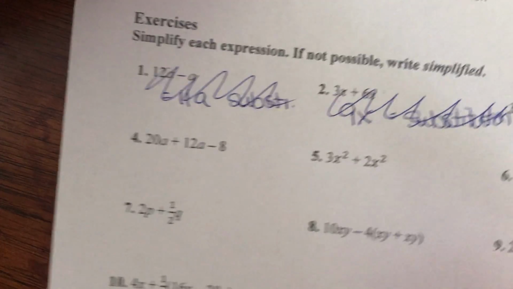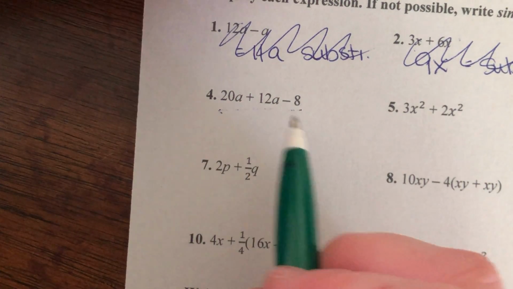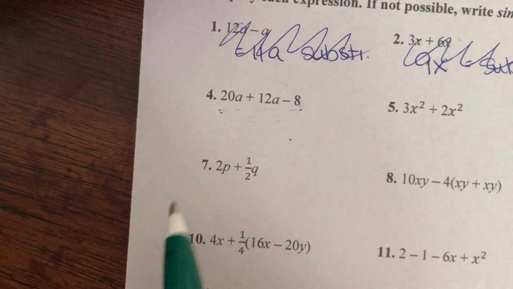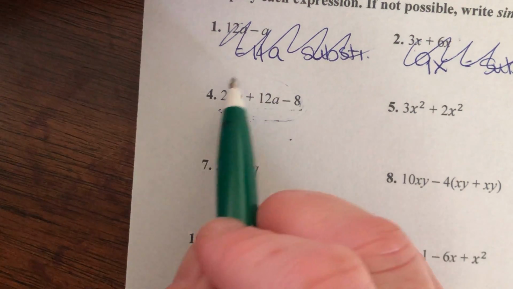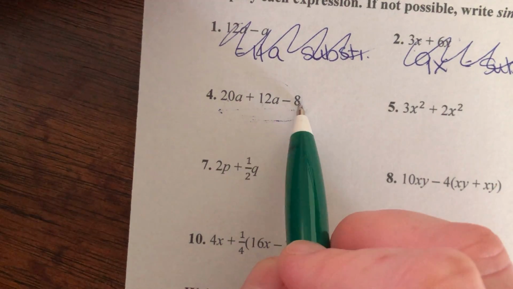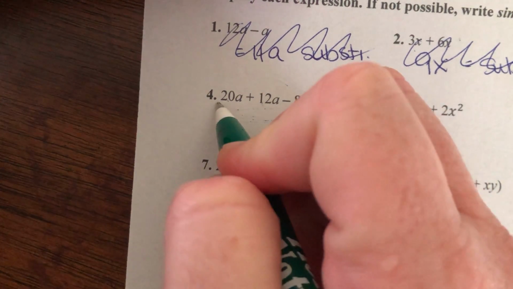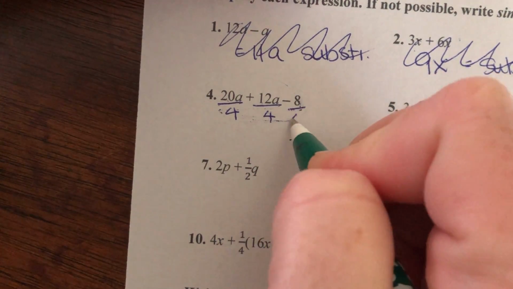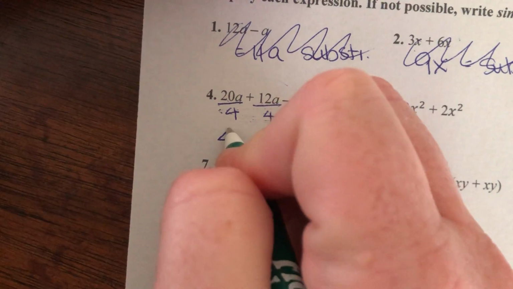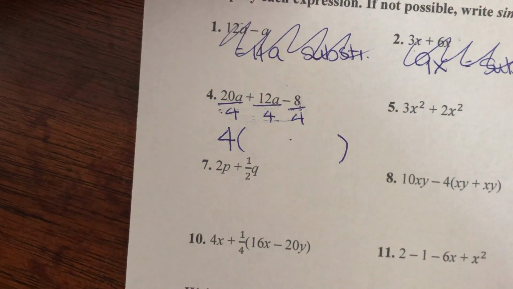So what we just did, we're going to go backwards. Instead of starting off with parentheses and then multiplying and getting this as our answer, let's go backwards. So what could I divide all of these by? Can I divide by 2? Yep. Can I divide by 3? No. Can I divide by 4? Yes. Can I divide by anything else? Nope, 4 is the biggest number. So if I divide each of these by 4, how would I rewrite that? Whatever I'm dividing each of these by, I'm going to put that number out front, and whatever I get left over after I divide is going to go inside parentheses.